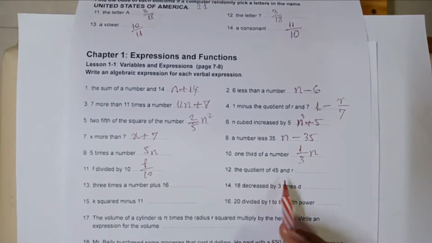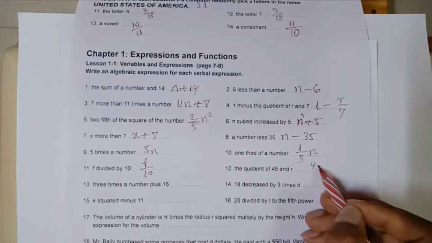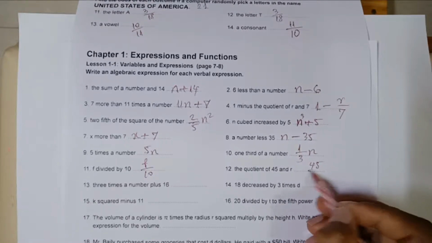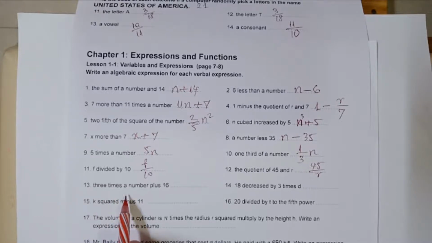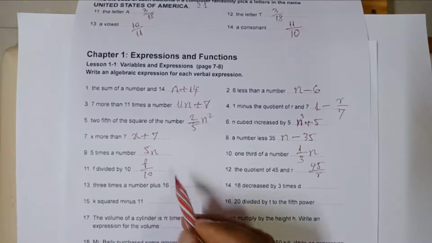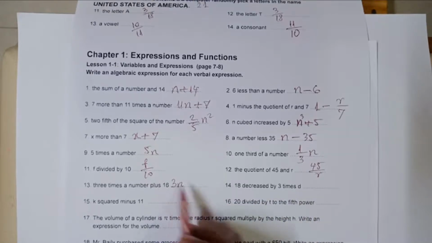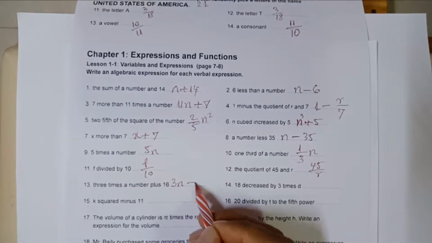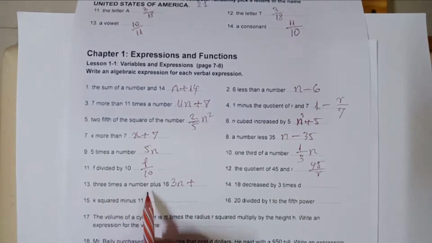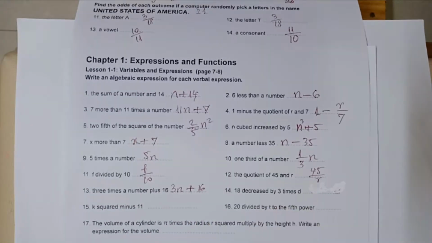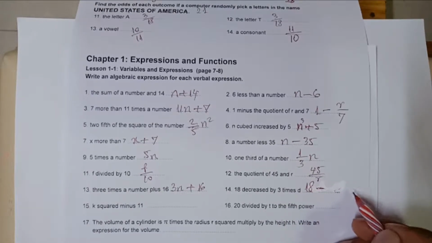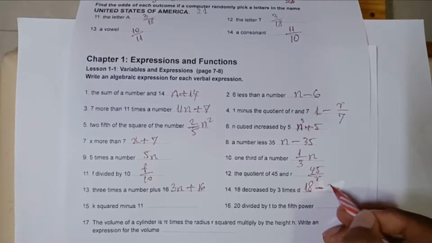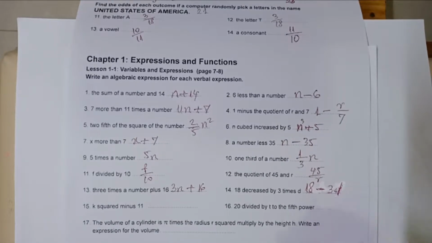The quotient of 45 and r, quotient, so divide, or we call it a fraction. 3 times a number minus 16, so 3n minus 16. 18 decreased by 3 times d, 3d, like this.